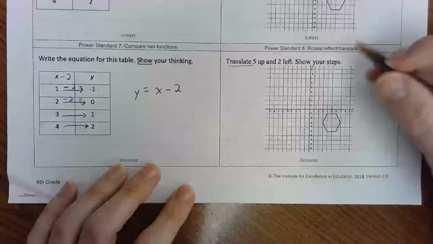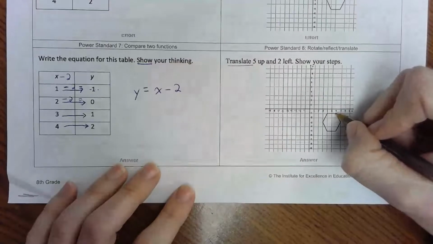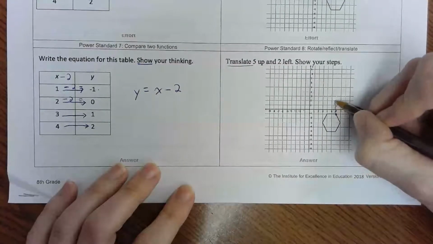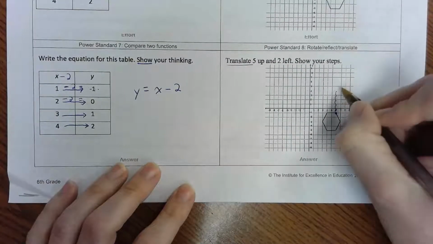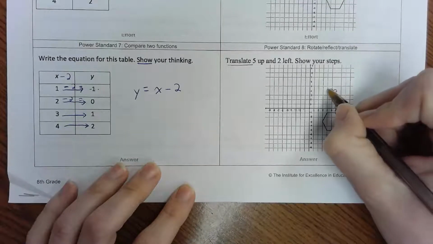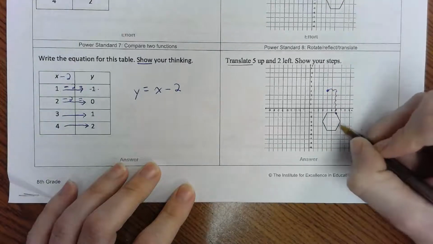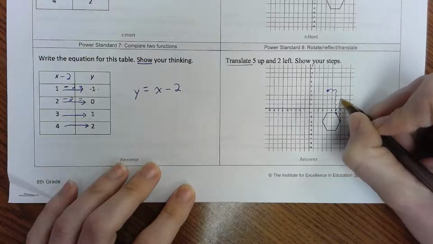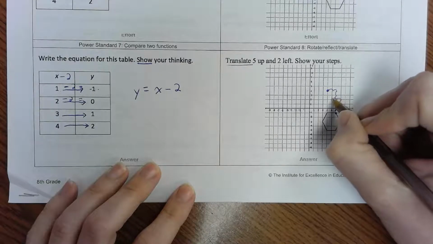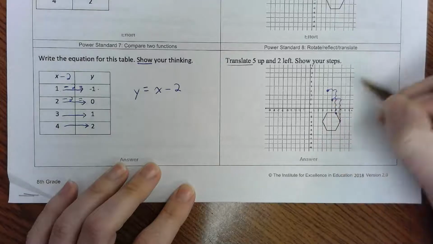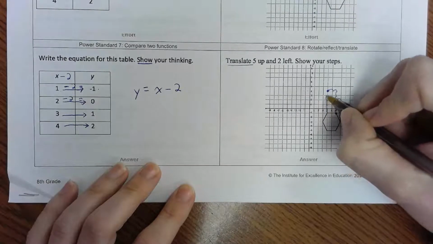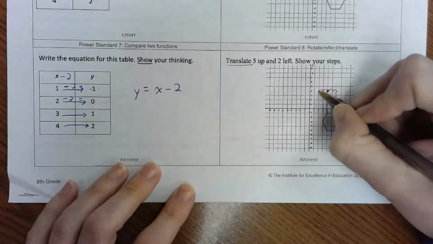Power standard 8 wants us to translate. So we're going 5 up and to the left. So if I look here, maybe at this point, if I count up 5, 1, 2, 3, 4, 5, and go left 2, 1, 2, I end up here. If I do the same for this point, if I count up 5, 1, 2, 3, 4, 5, and left 2, I get this point. And you can kind of keep doing it with all of them.